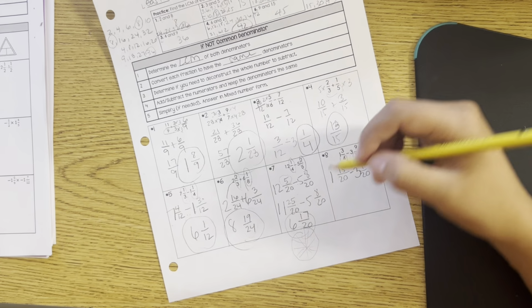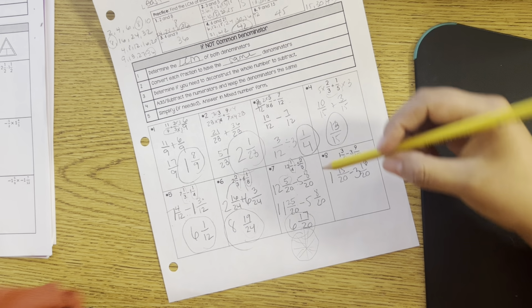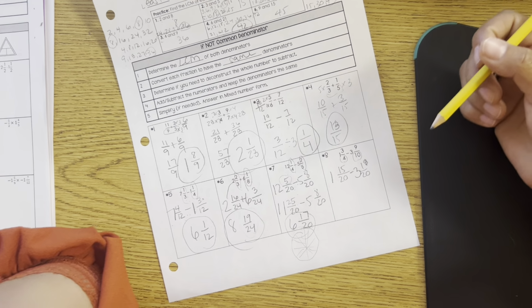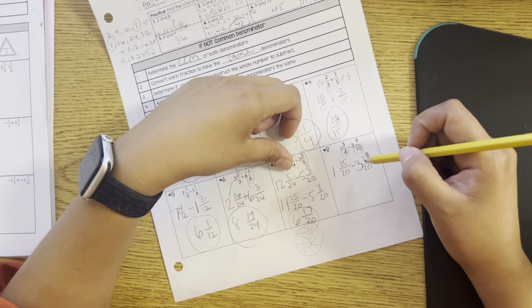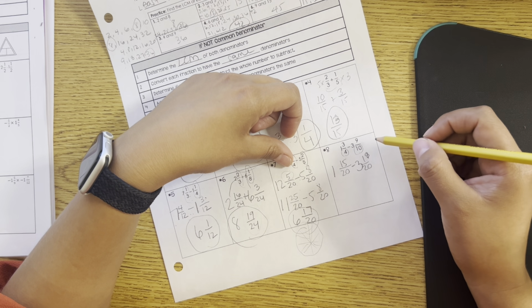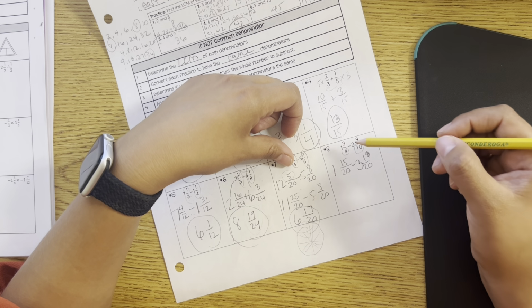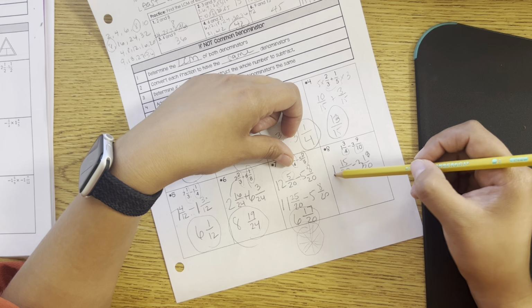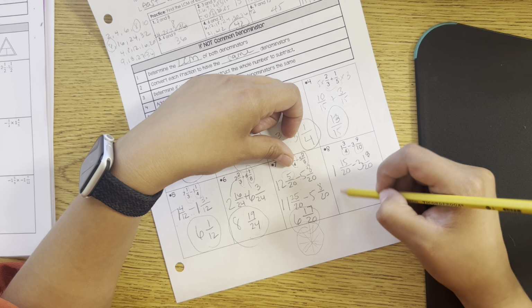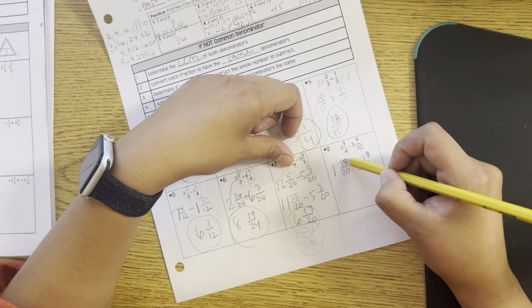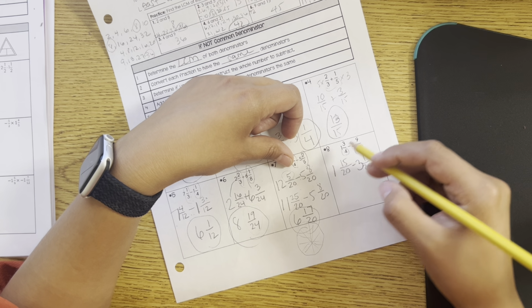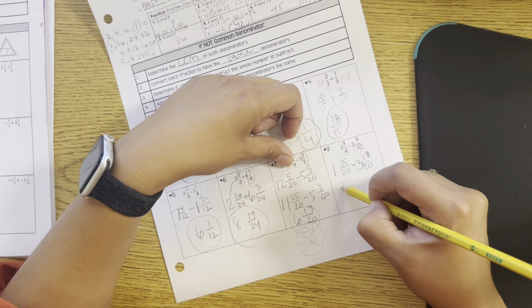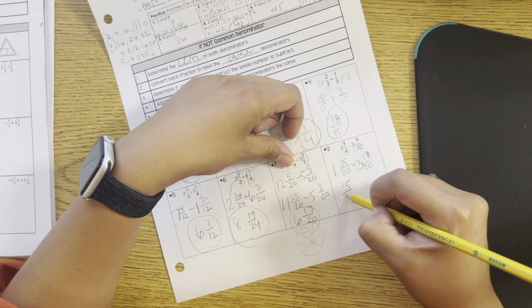And then I check to see, do I need to borrow? Well, can you do 15 minus 18 and get a nice whole number? No. So I need to borrow from the 1. So there's 0 left there, but I'm going to add 20 pieces to 15. So 20 plus 15 is 35 over 20.